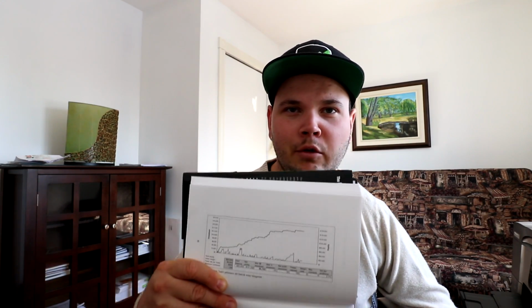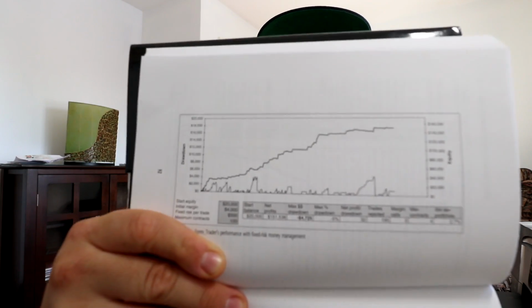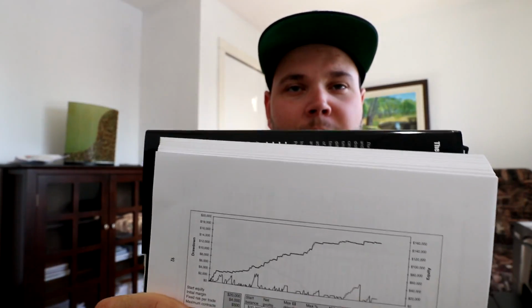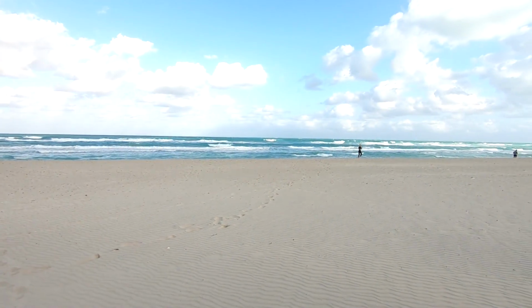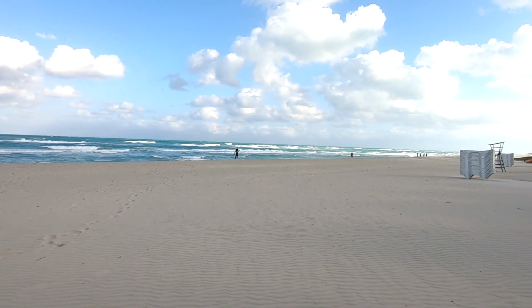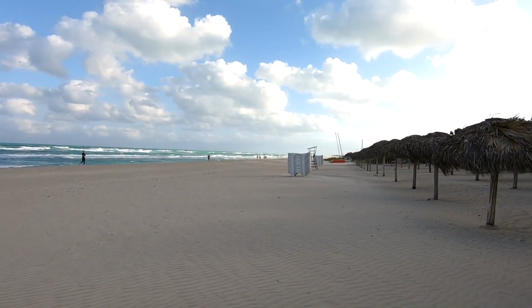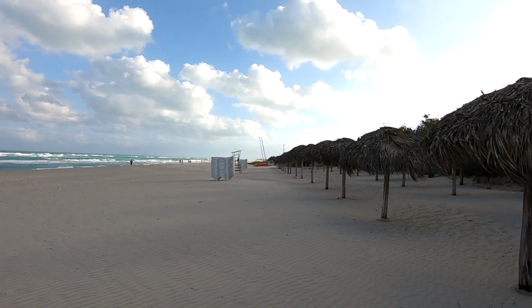So here's what it would look like if you were to trade something with fixed dollar risk management. You see a graph over here, and basically the graph is fine, trending upward. As you see, you go from $0 to around 140,000. That's about what you would be aiming for. That's always a fixed dollar amount, so you never change the risk, and you never really increase that.